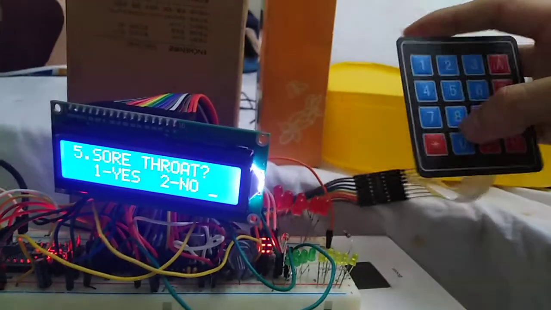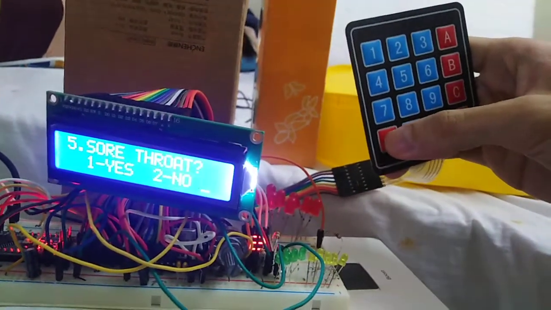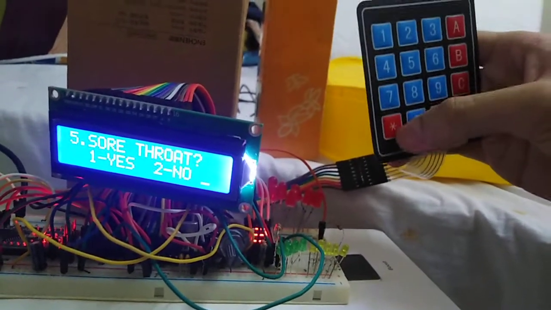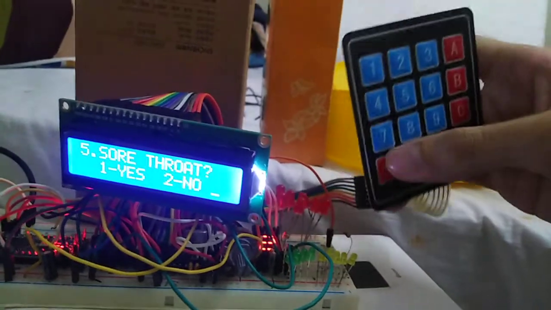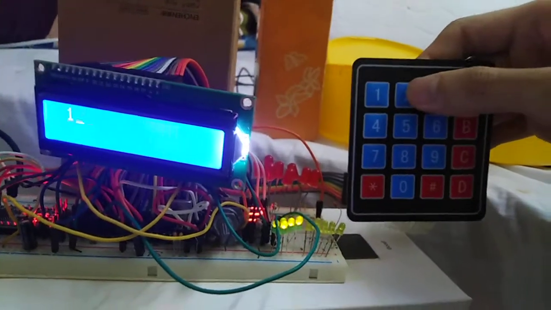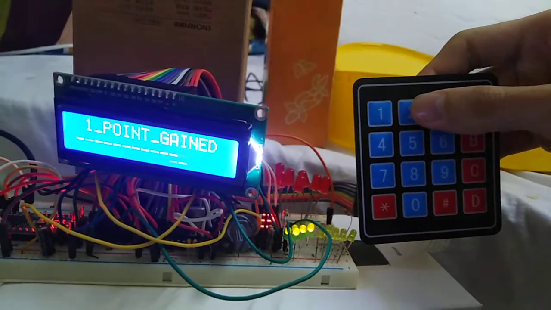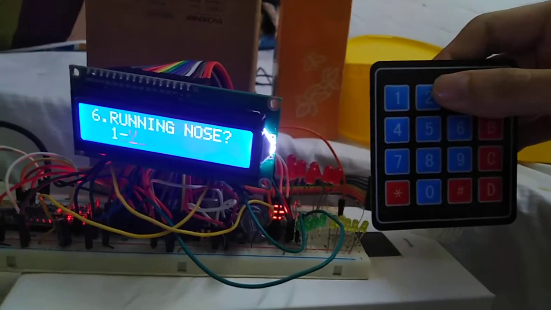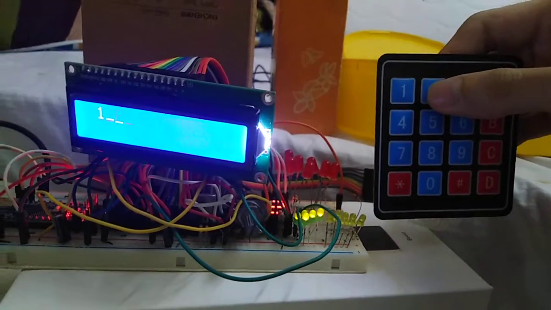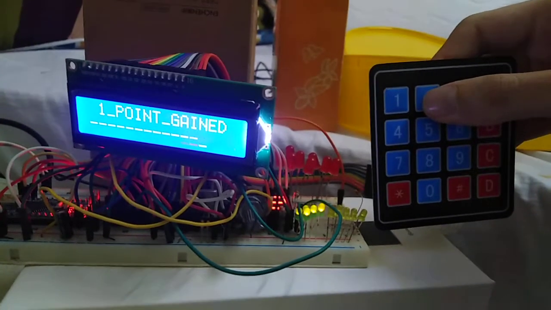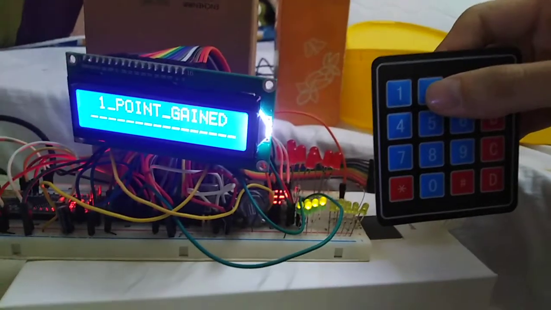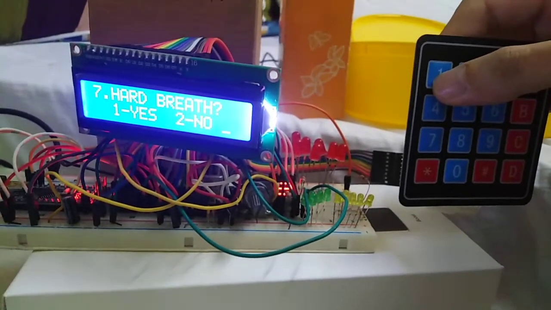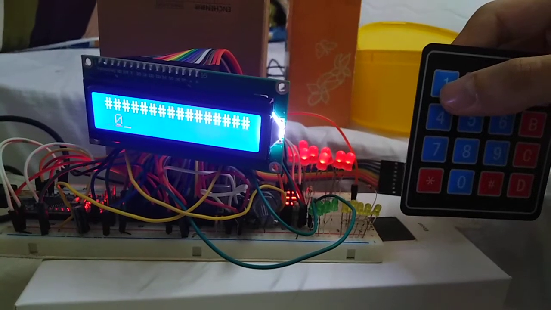So suddenly I accidentally pressed this button. This button is what? Sore throat. Why cannot? Nothing responds. So for this button, it responds after the user answers. So we proceed. Sore throat? No. So 1 point is gained again. Next. Running nose. Got running nose? No. I did not have any of these symptoms. However, when it comes to the last part, maybe I am having hard breathing, so I say yes.